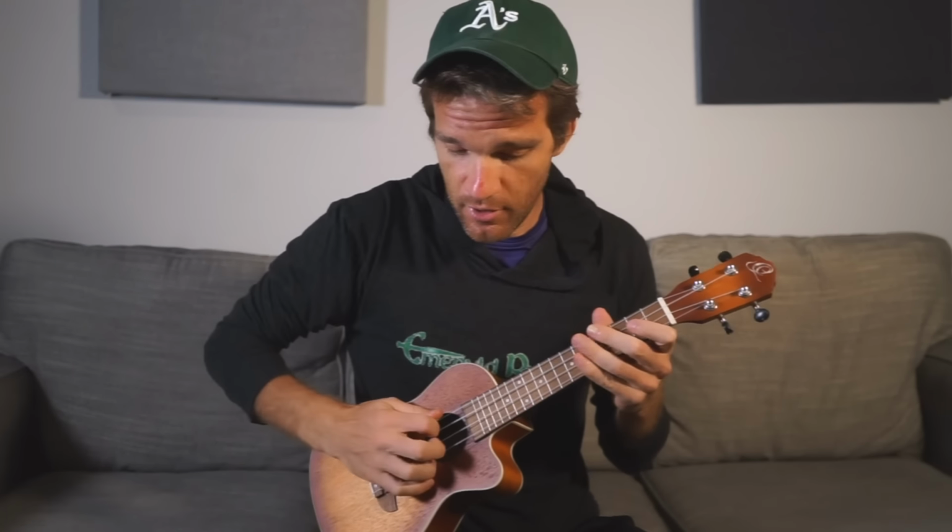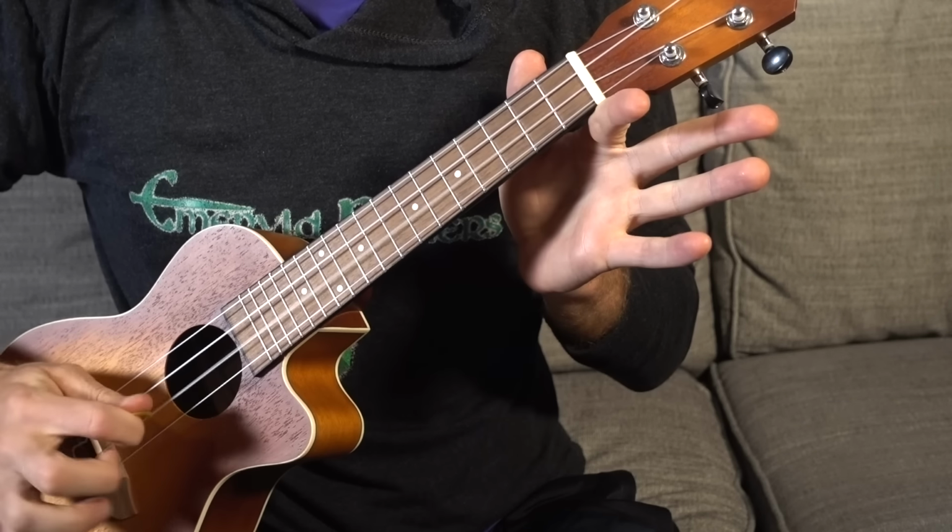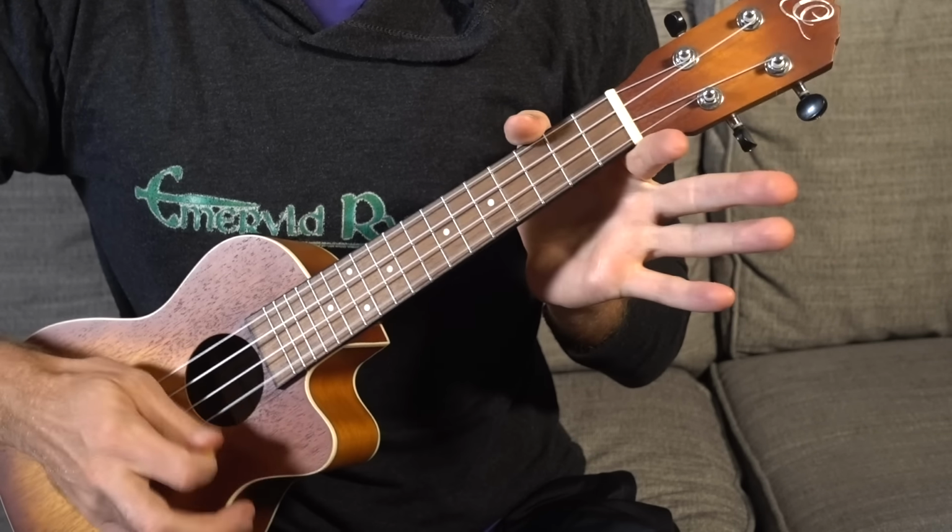It's all going to happen on really one string, all right? This is going to be the A string. Now, most ukuleles, standard ukulele, is tuned G, C, E, A. So we're working on the highest string, this very bottom string here, right?